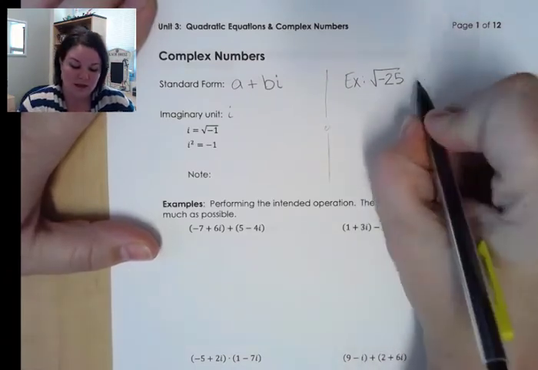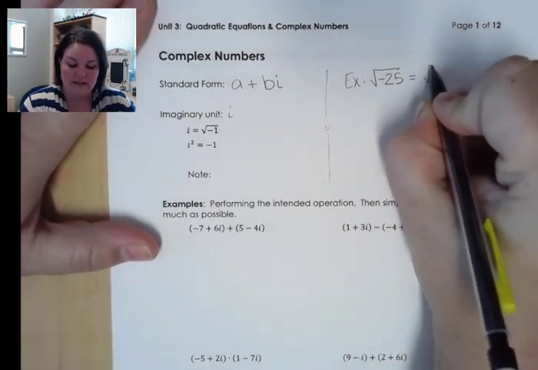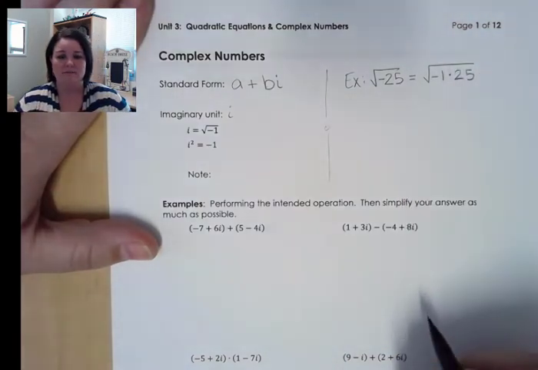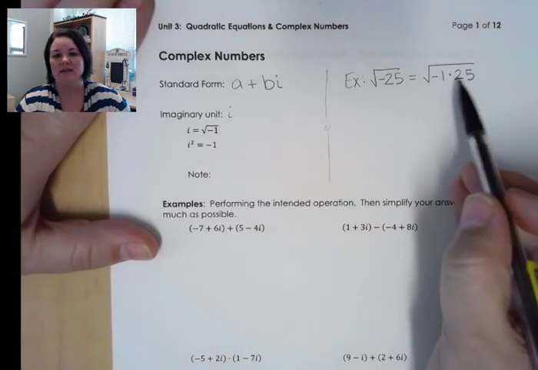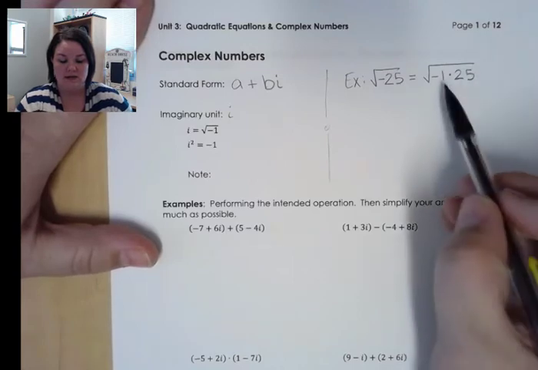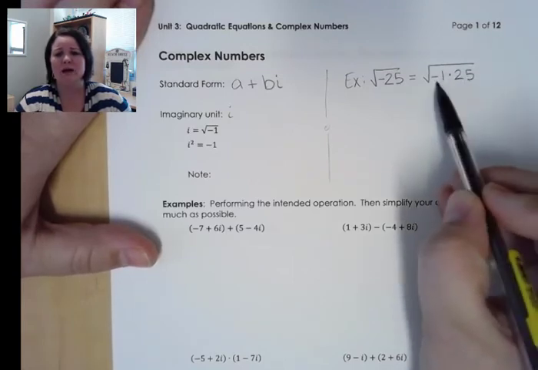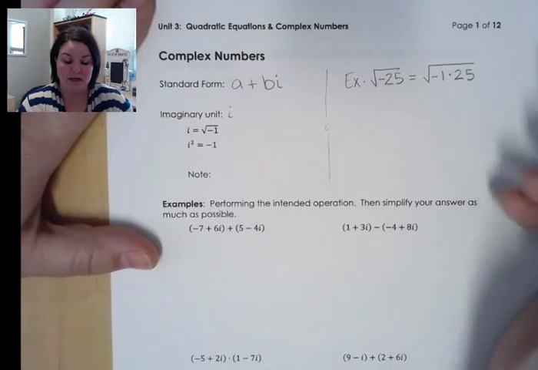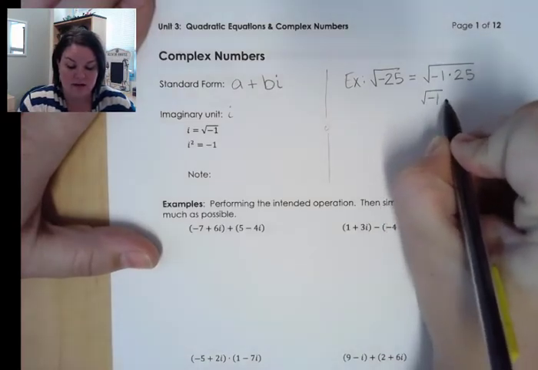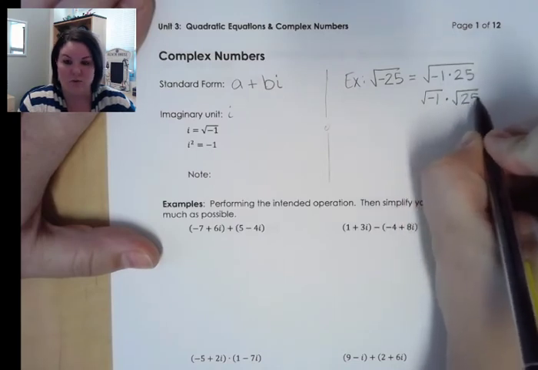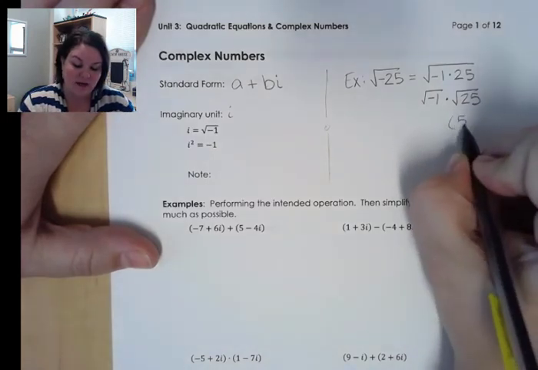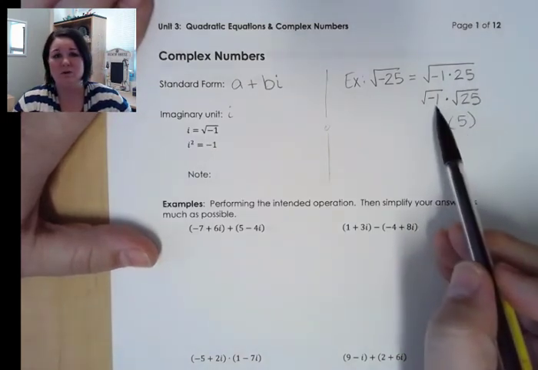So what we're going to do is we're going to think about writing this and saying this is the same thing as -1 times 25, right? And the reason we can separate that is because it's just being multiplied. And we have a rule with our radicals that we can multiply radicals as long as they have the same root, meaning we can use that property backwards, and I could write this as the square root of -1 times the square root of 25. Okay, and then the square root of 25 we can simplify. This is just 5, but we don't have a way to define the square root of a negative number.